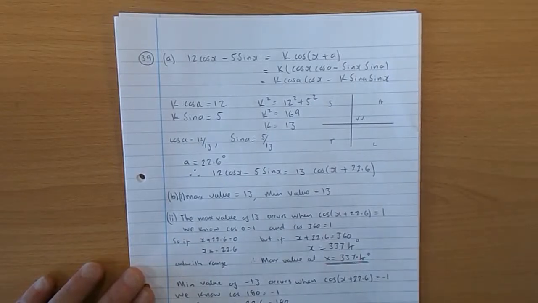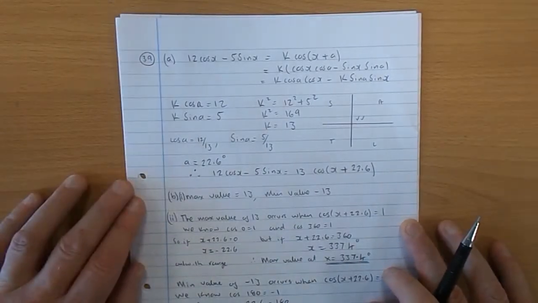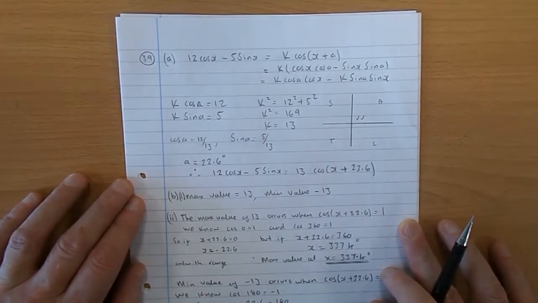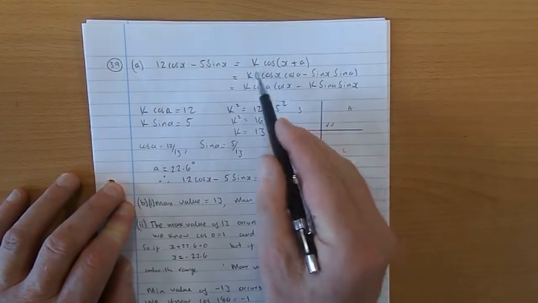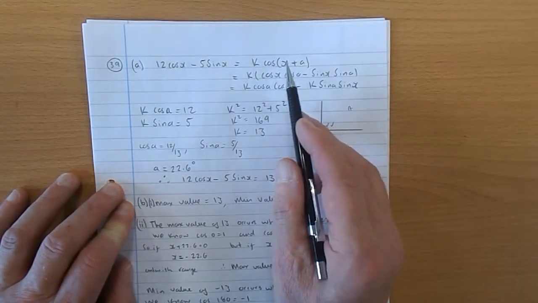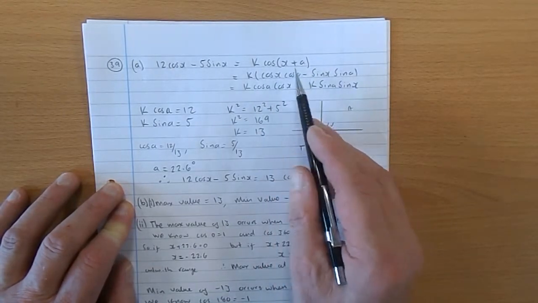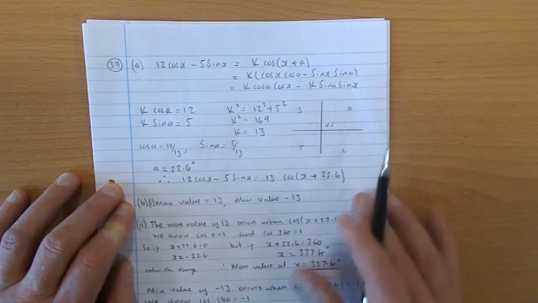Okay, question 39. You have 12 cos x take 5 sin x, which has to be written in the form k cos(x plus a). So you look at your formula sheet and do your expansion for cos(x plus a): cos x cos a minus sin x sin a, and there it is there.